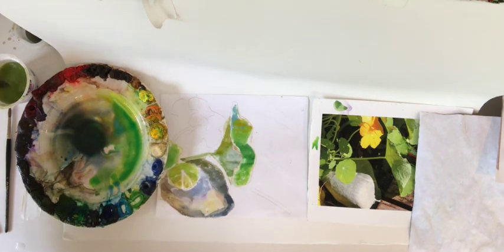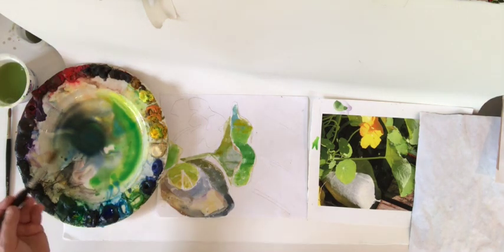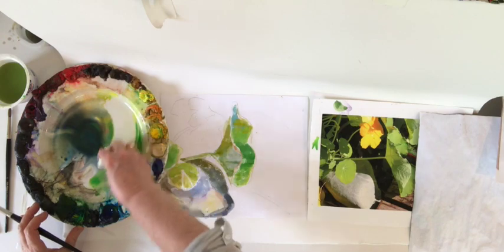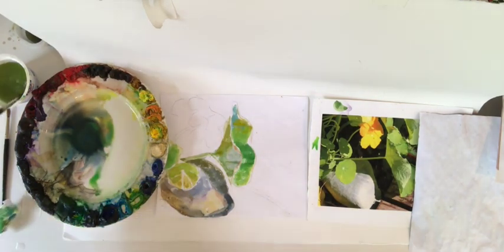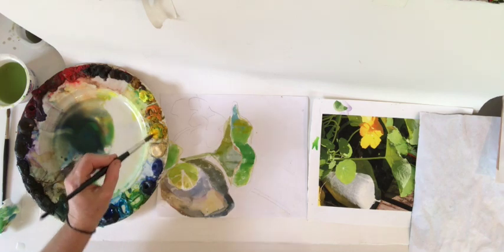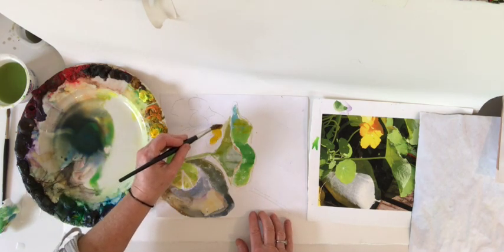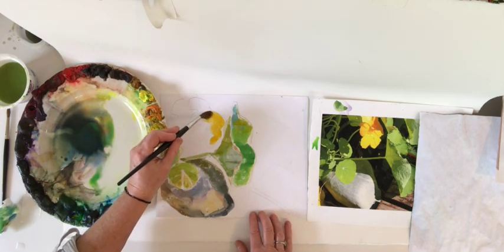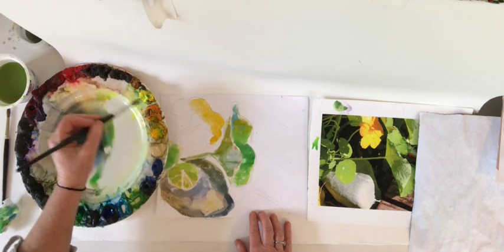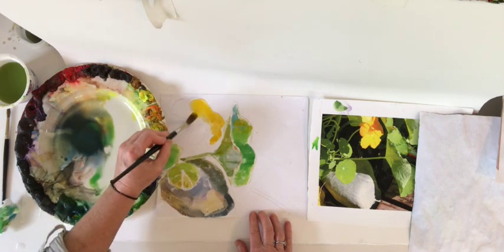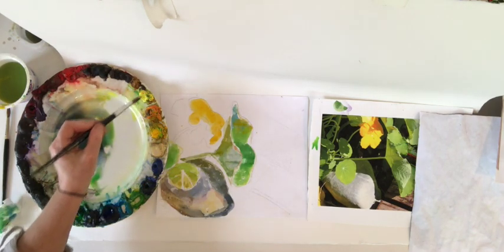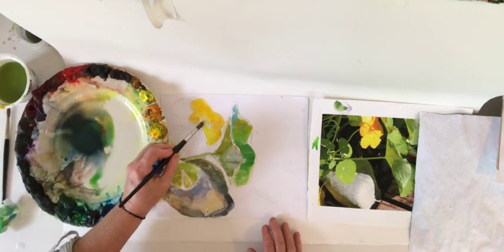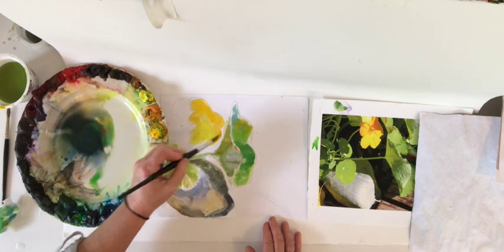Okay. And I'm only going to do a little bit more. I'm just going to get the flower in and maybe some of the darks. And I'm going to use two yellows, a lemon for the bottom, which really gives it a little bit more vibrancy.